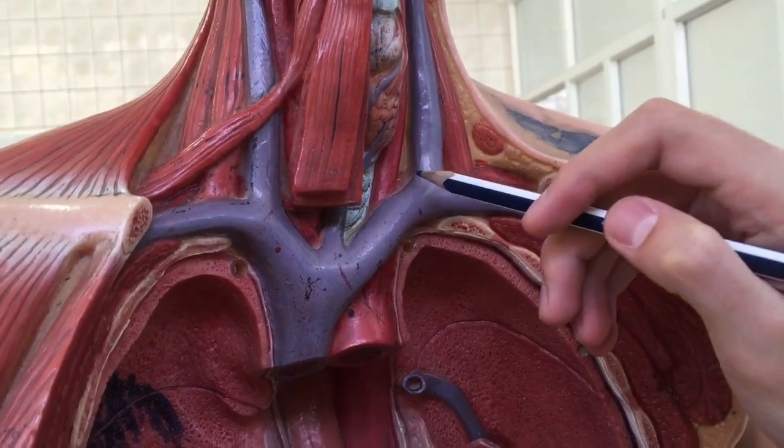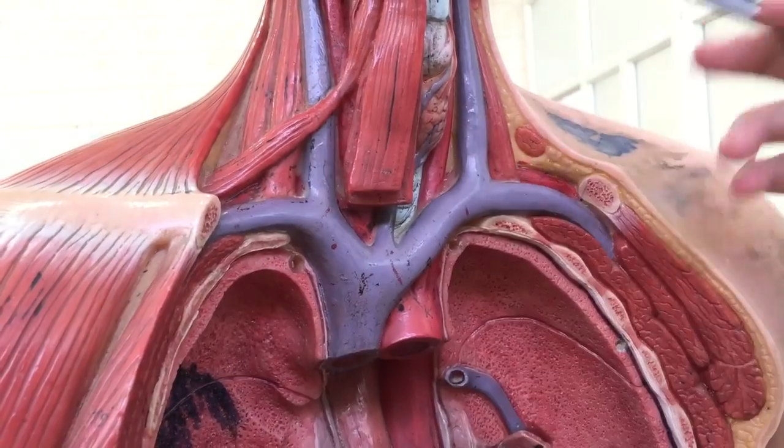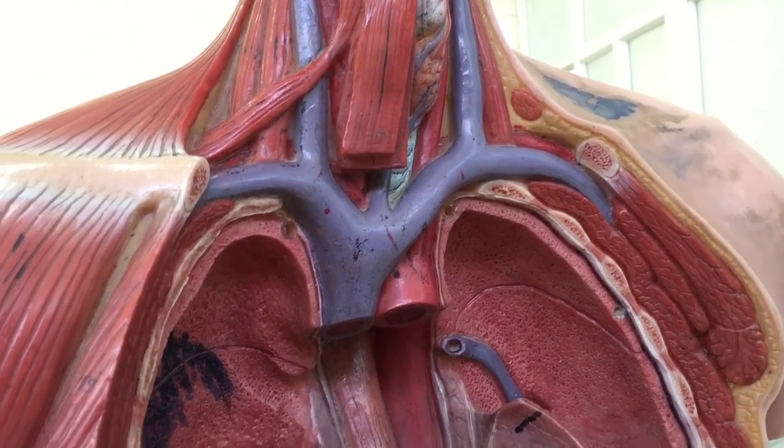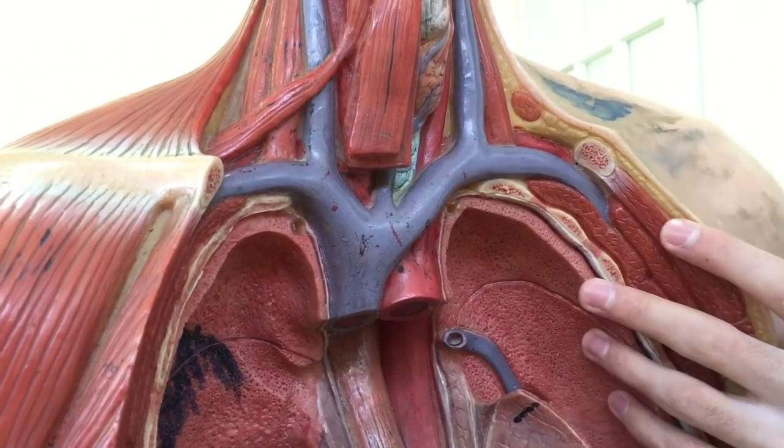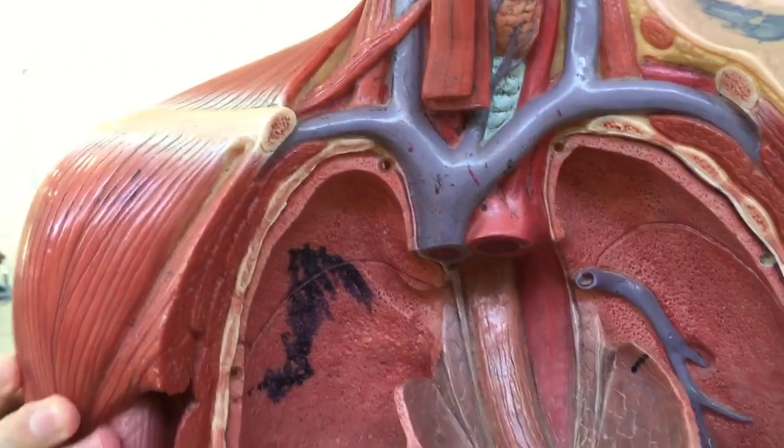From the first part of the subclavian artery, we've got three branches. We've got a vertebral artery. Actually, we can see vertebral artery, I guess. Here it is.